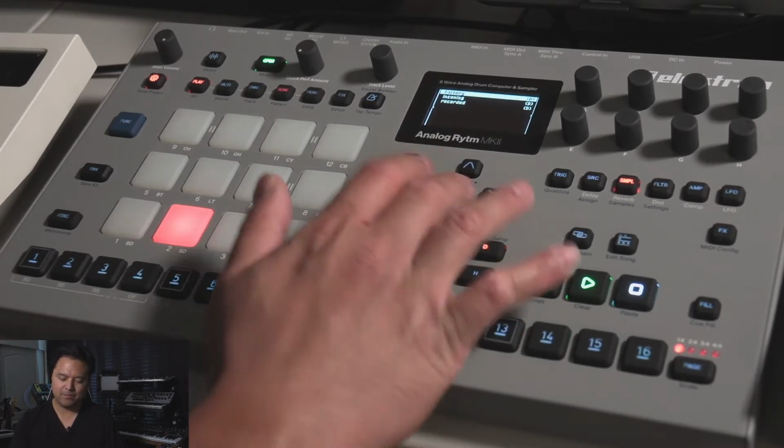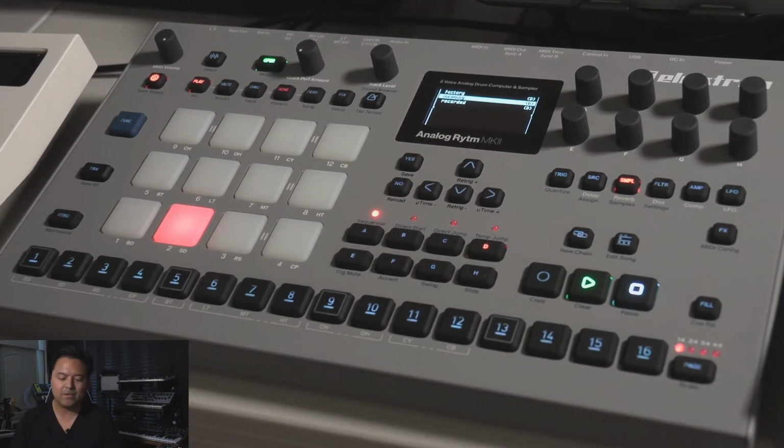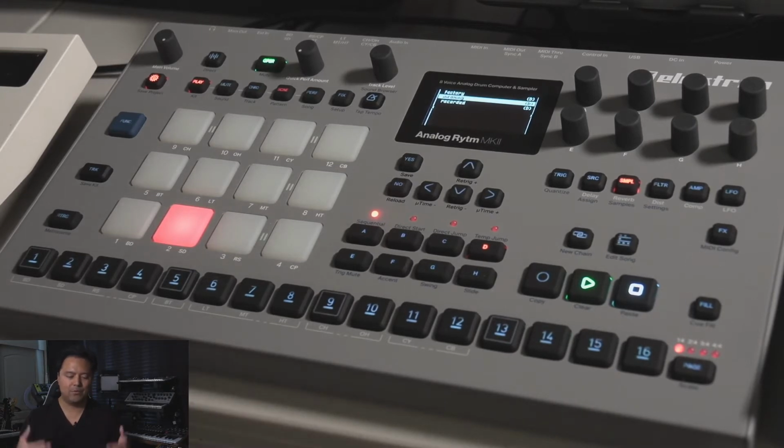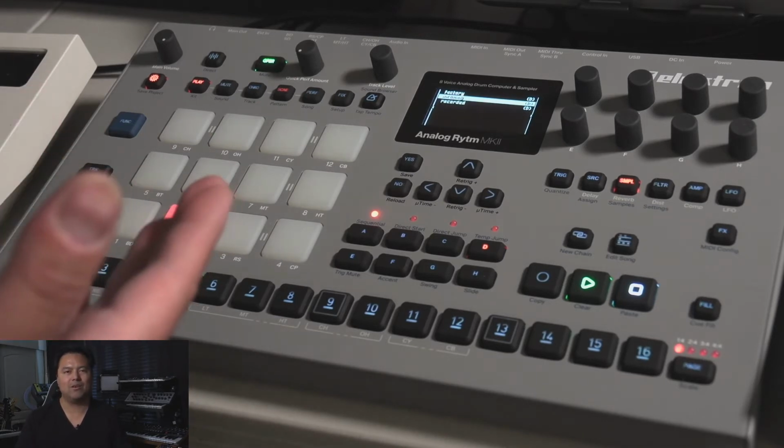The incoming folder, that is specifically for use with the C6 software. We're not going to be going over that today. Keep in mind that's not the same as Elektron Transfer. So if you use Elektron Transfer to already transfer your samples, you don't even have to worry about the incoming folder. The recorded folder is, of course, the folder where all of your samples that you create through the Analog Rytm go.